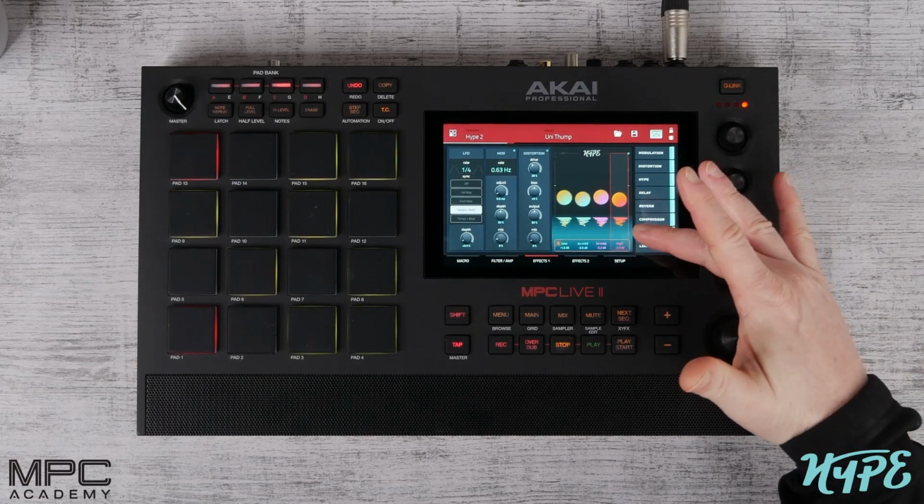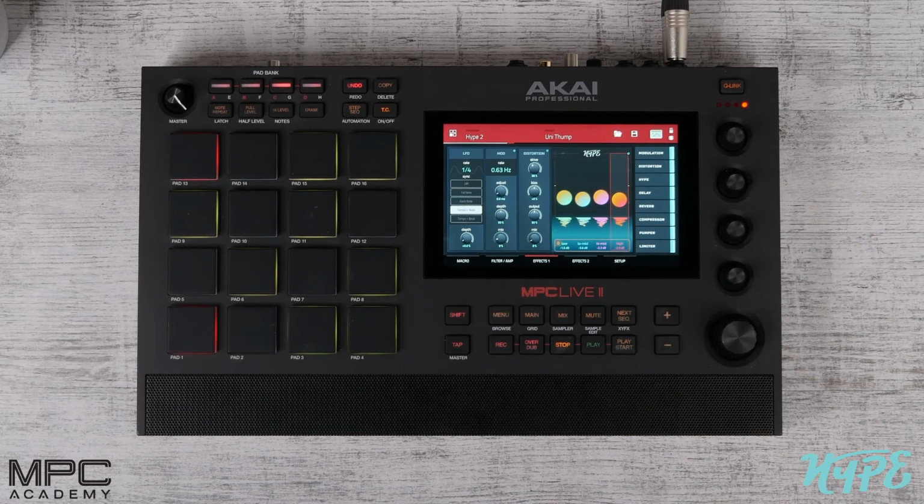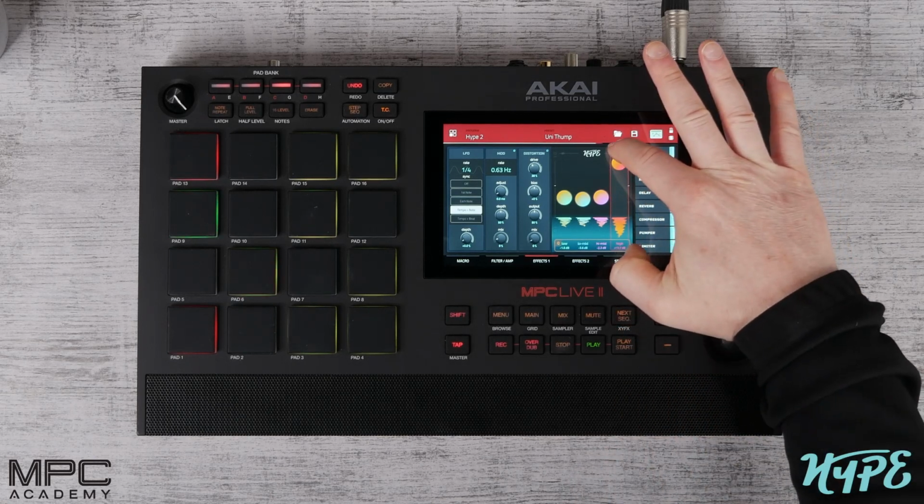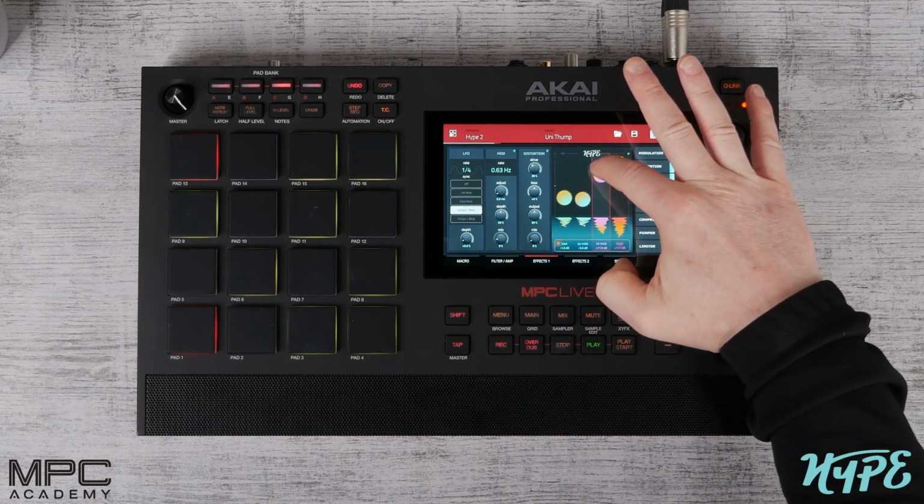Then we have our hype section, which is like a magical exciter that adds really smooth frequencies directly to your sound to bring out the fundamentals. As an example, let's use this bass and then simply use the touch interface and bring out the frequencies.